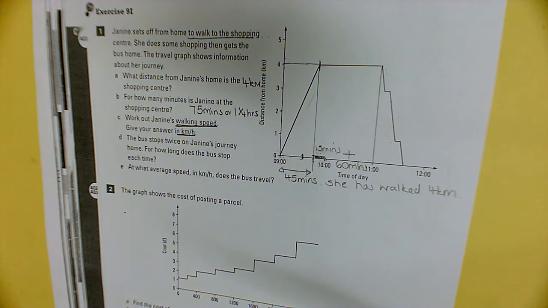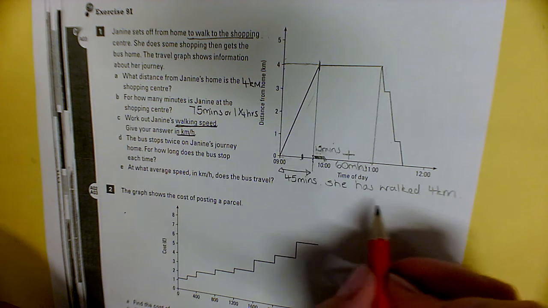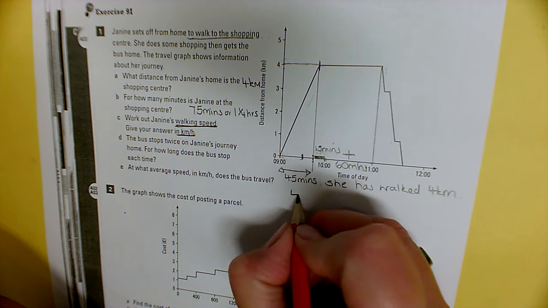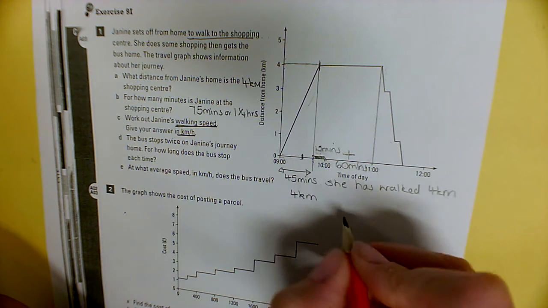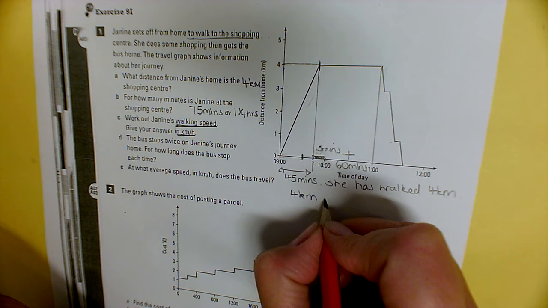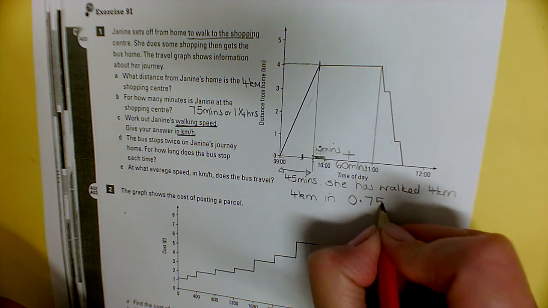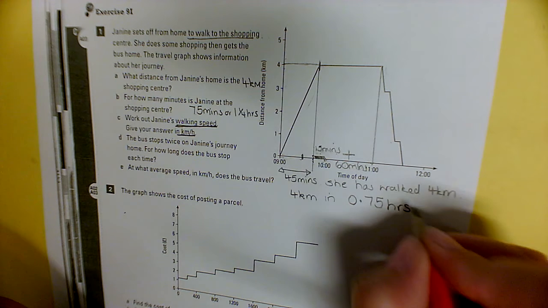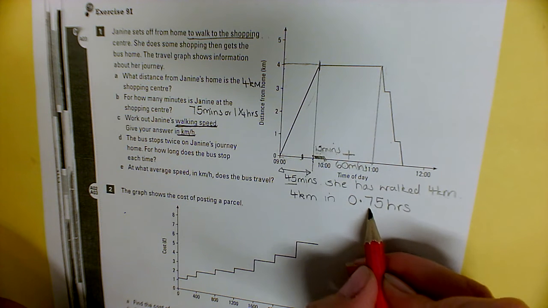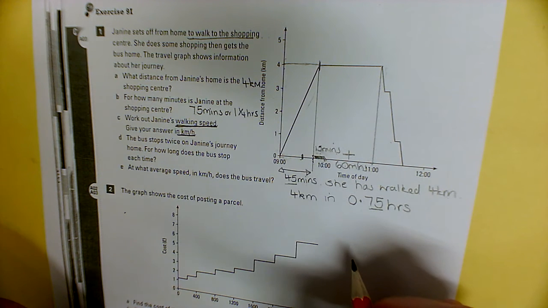So we need to give that distance in kilometres per hour. So if she's walked 4 kilometres in 0.75 hours, because 45 minutes is 3/4 of an hour.